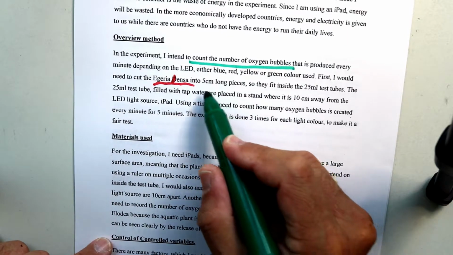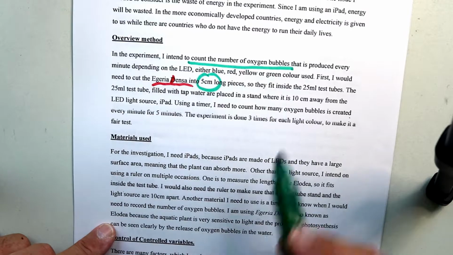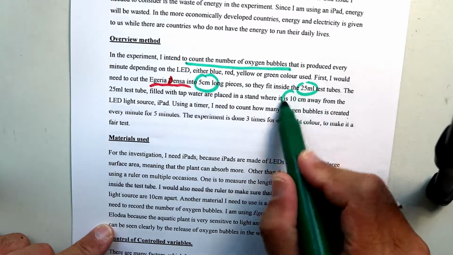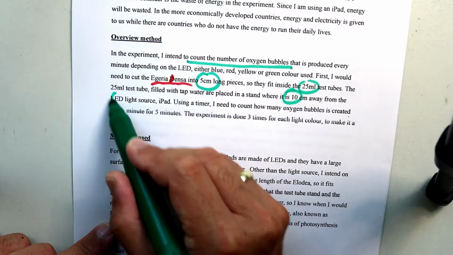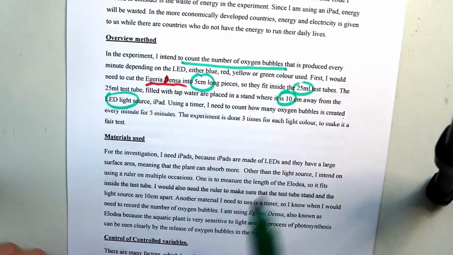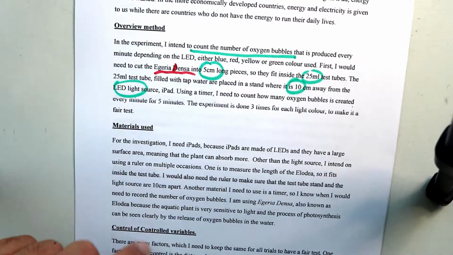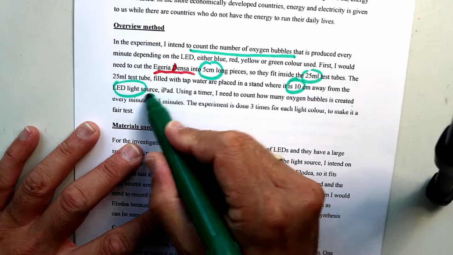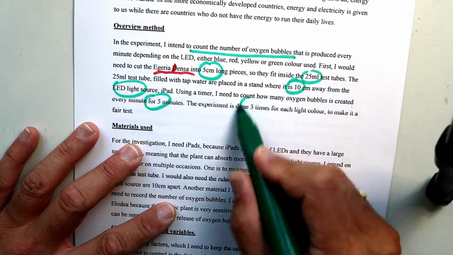So this is 5 centimeter long pieces, that's a control of variables, control of variables, and the LED is also controlled by using the LED screen, okay. Control of variables.